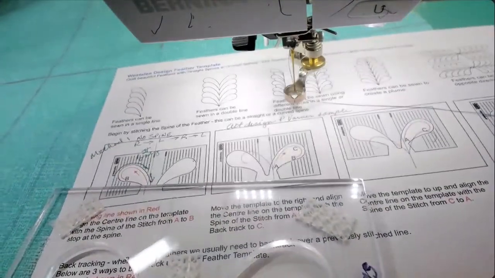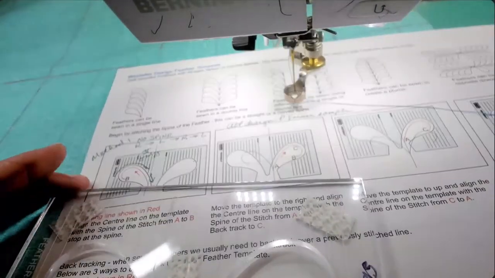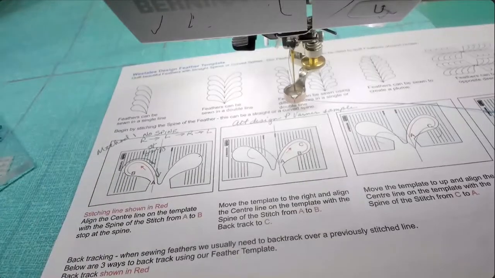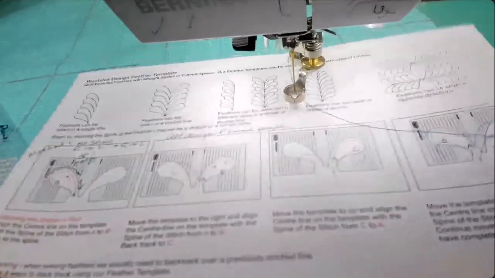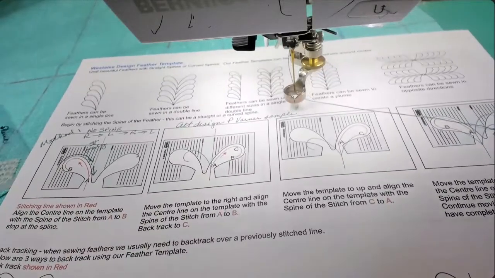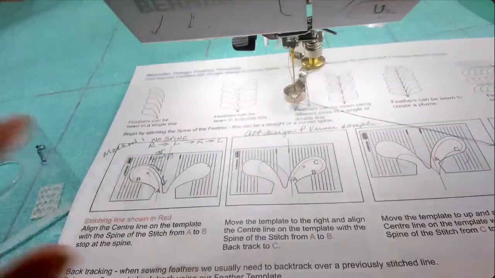Okay, so let's begin stitching feathers. This is the instruction sheet that comes with your templates. So I'm going to show you how to stitch all the different methods that are listed here. So we'll start with this method.